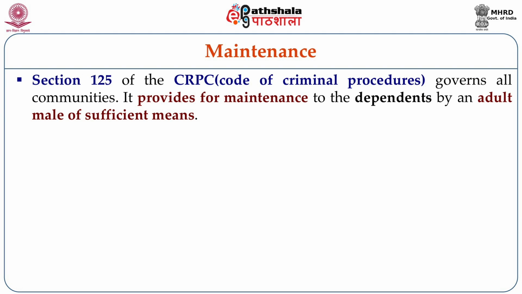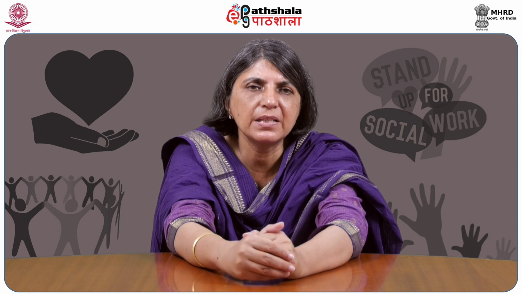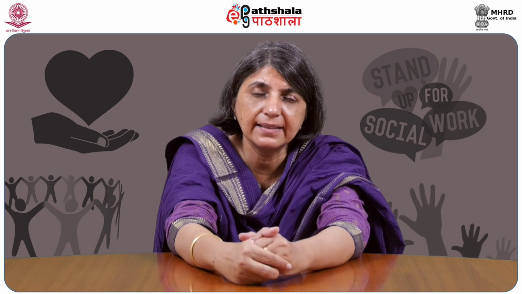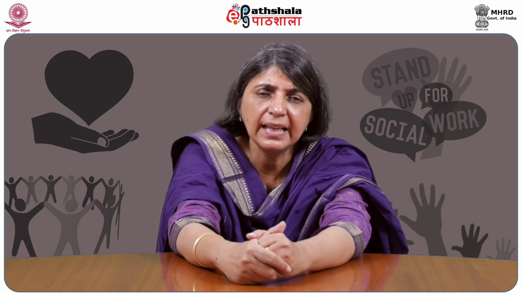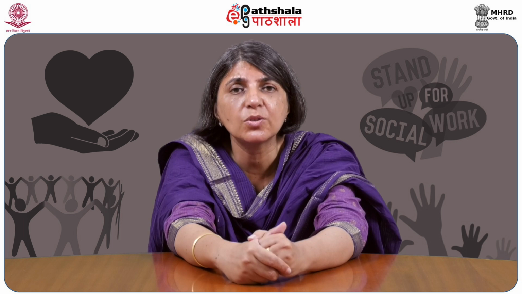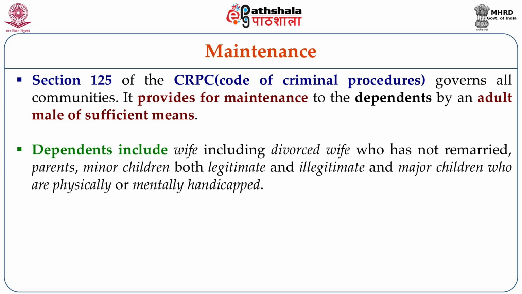So it provides not only maintenance for wives, it provides maintenance for all dependents, and an adult male has to pay maintenance. What is required is not that he has sufficient means, but he has to demonstrate that he has the means. The law will only assume that he has sufficient means if he is able-bodied. So any able-bodied man has to pay maintenance to those who are dependent on him. Who are those dependent on him? It includes a wife, including a divorced wife who is not remarried, parents, children who are minor, both legitimate and illegitimate. So the father has to pay maintenance for a minor illegitimate child also, and a major child who is physically or mentally handicapped.